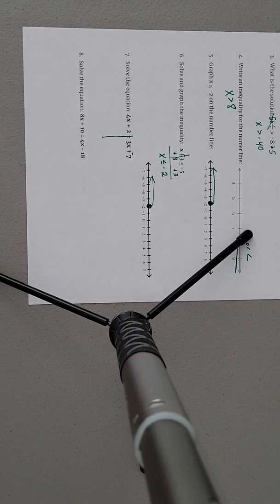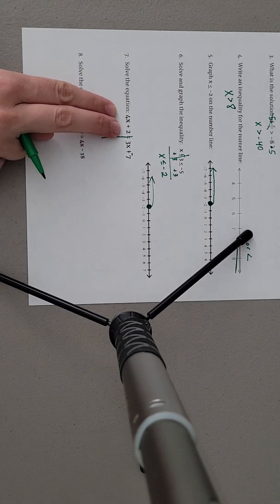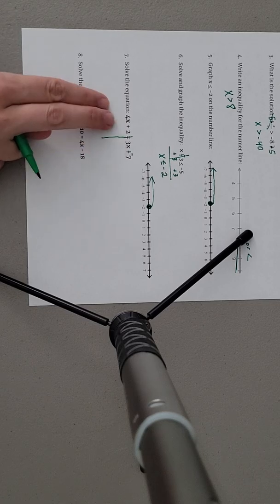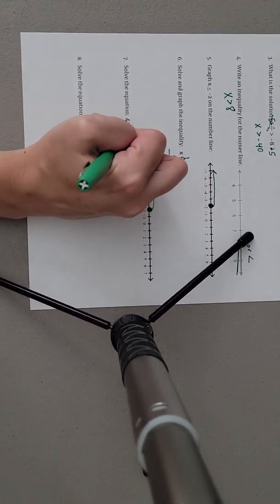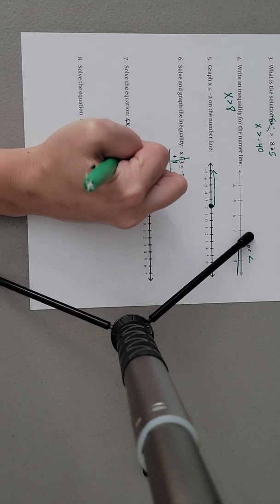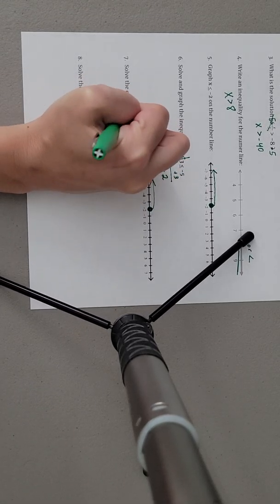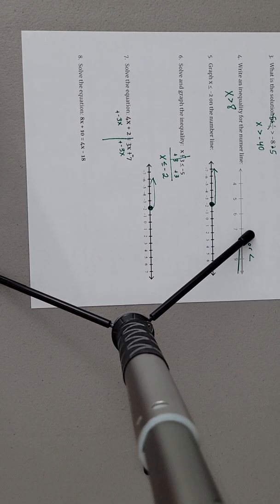We will get the variable to the same side. Remember, because we have both a variable and a constant on both sides, it doesn't matter which one we move. But I like to move it to the left just so that way it's more familiar once it's rewritten.